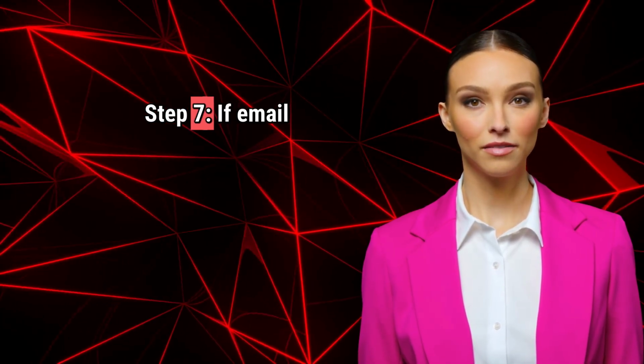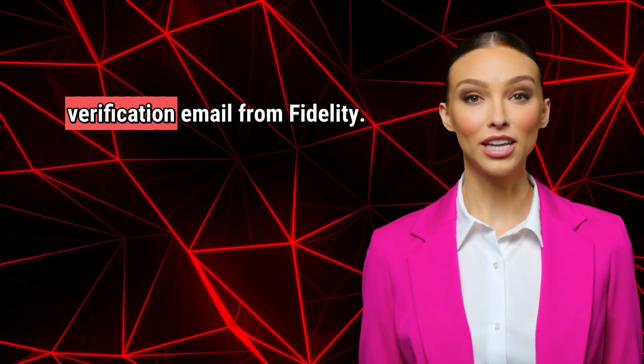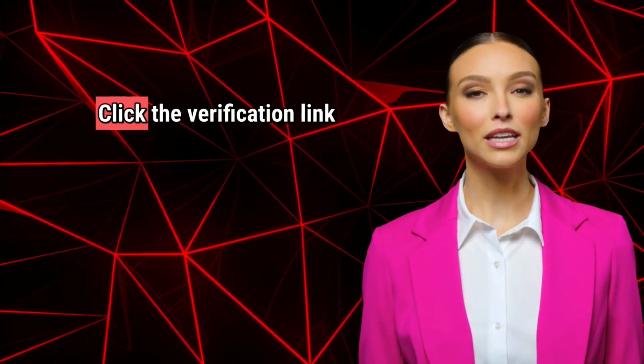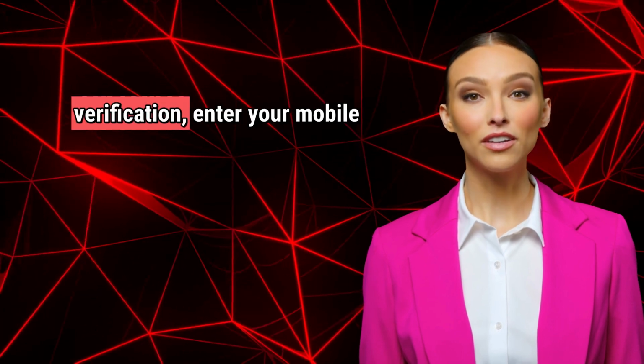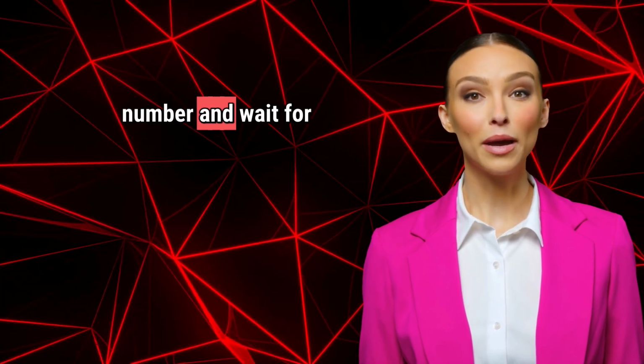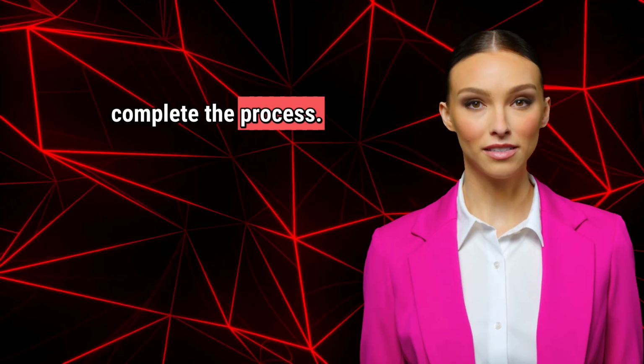Step 7. If email verification is required, check your inbox for a verification email from Fidelity. Click the verification link provided in the email to confirm your email address. Step 8. For phone verification, enter your mobile number and wait for a verification code via SMS. Enter this code in the designated field to complete the process.